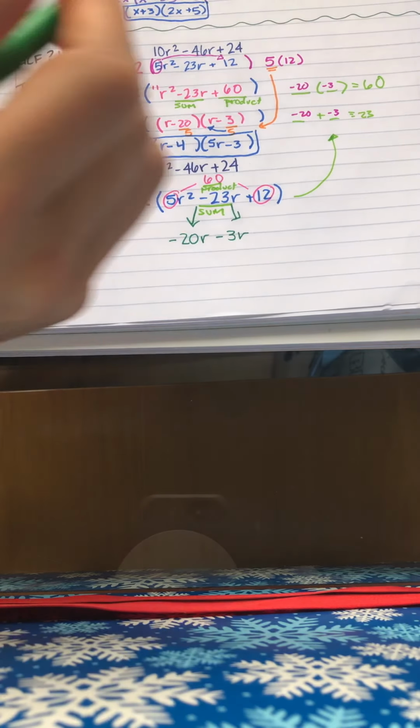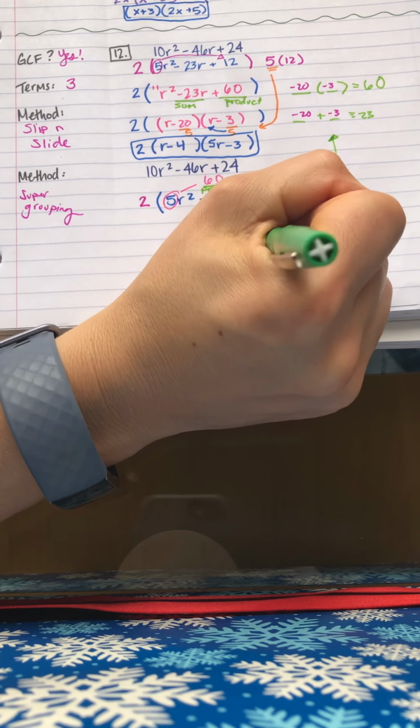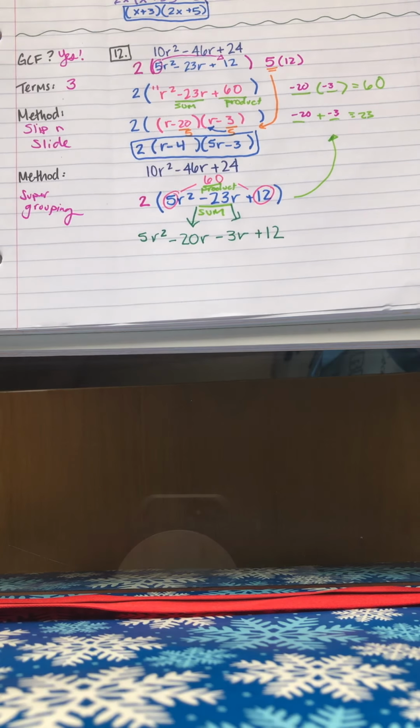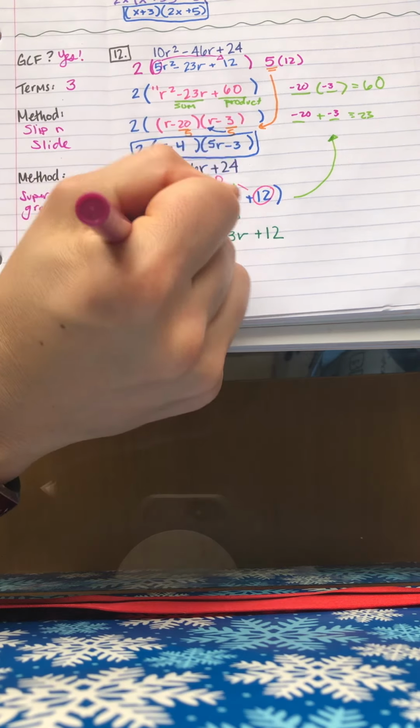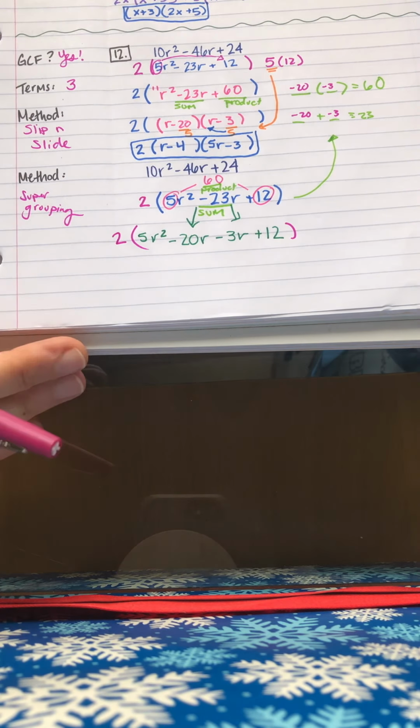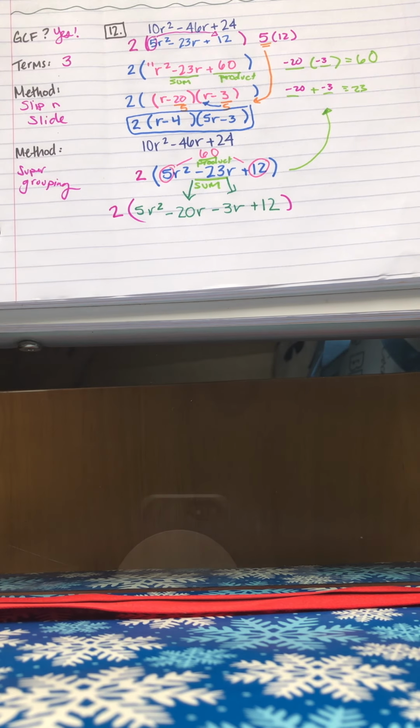Bring down the other two terms, so bring down the positive 12, bring down the 5r and 5r squared, excuse me, and then what did I forget? Don't forget to bring down the 2. That 2 is part of your product. You want to bring it down the whole way.